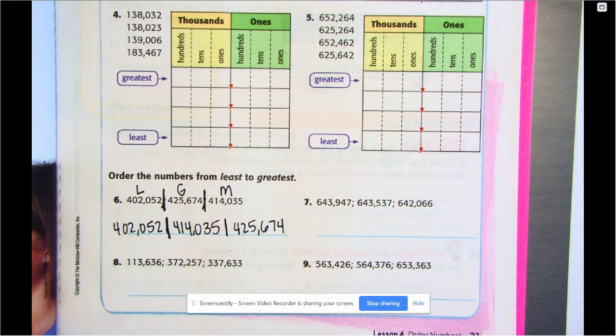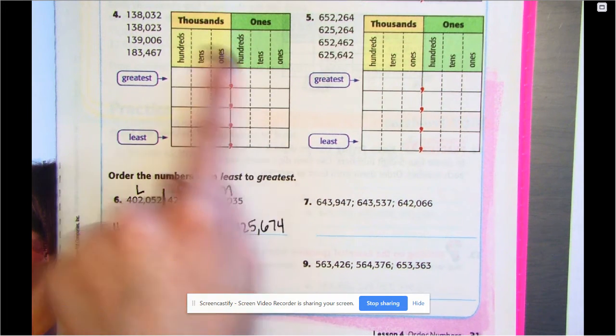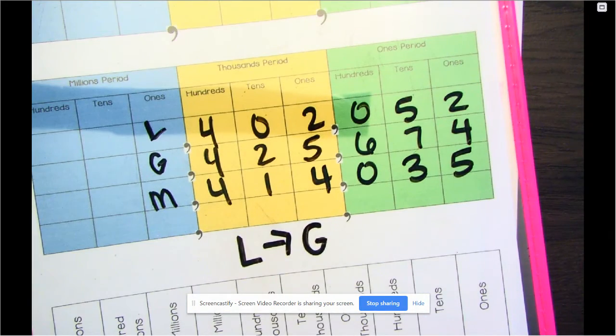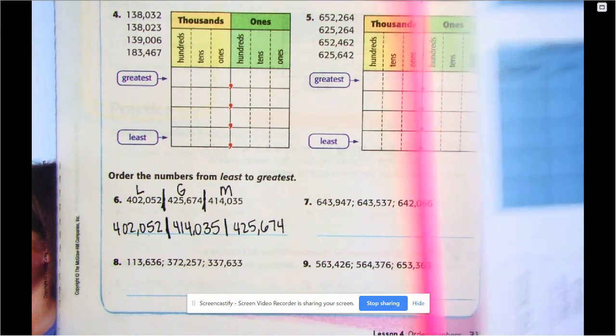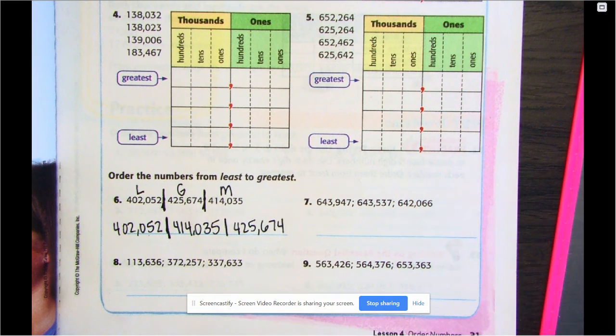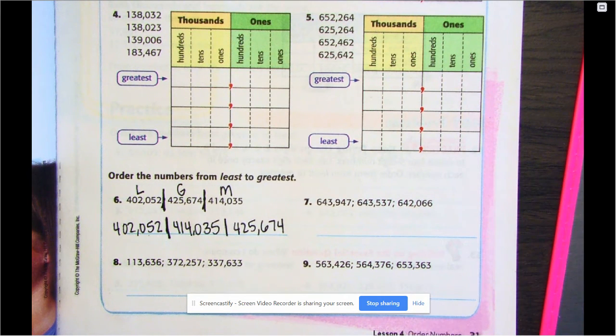So use the place value charts on your problems that you have. Use this place value chart on the ones that it doesn't give to you. Or if you don't want to use your place value chart, you could just write them the correct way, going up and down. That's a little bit easier to see when you order and compare numbers.